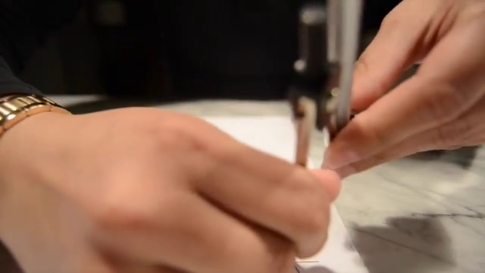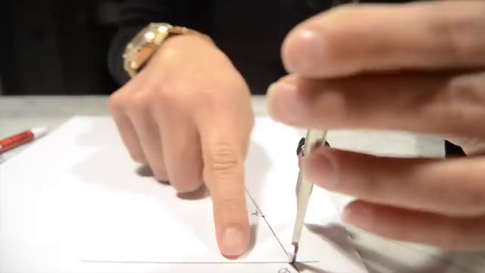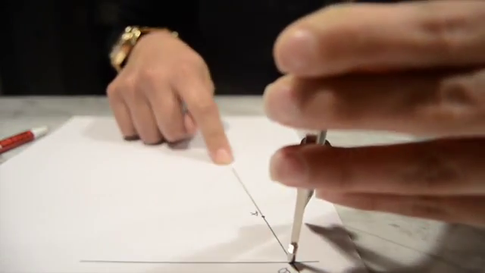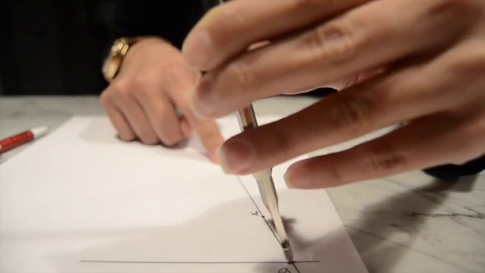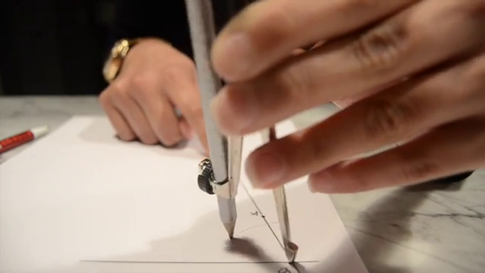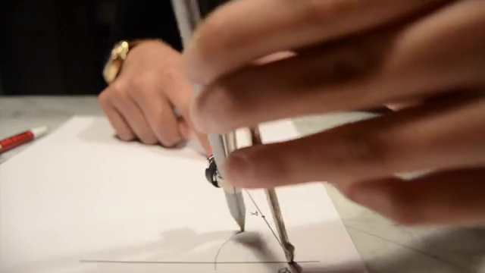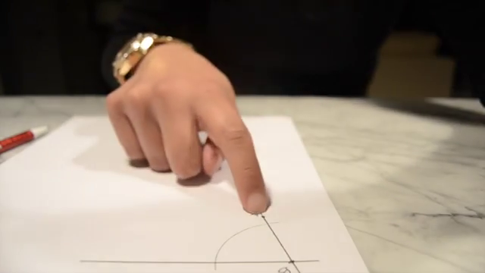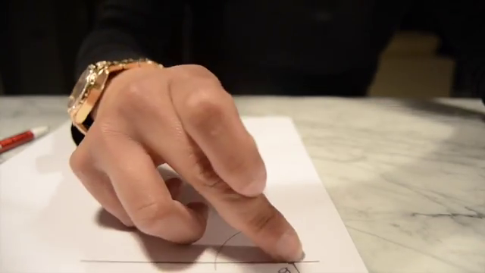I'm then going to use my compass, and I'm going to place it on point B, and I'm going to create an arc that stretches from the original line segment to the line segment which I drew in pencil. And I'm going to make sure that that arc is actually closer to the line than where point A is, so you want it between the distance of B and A.